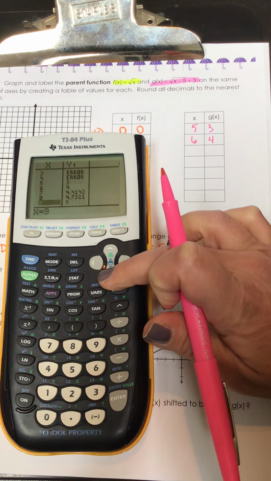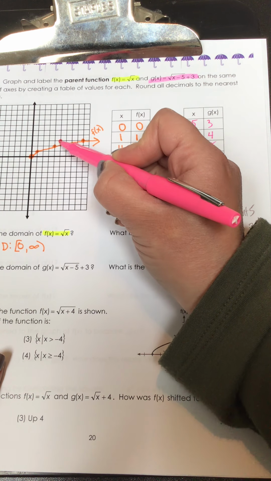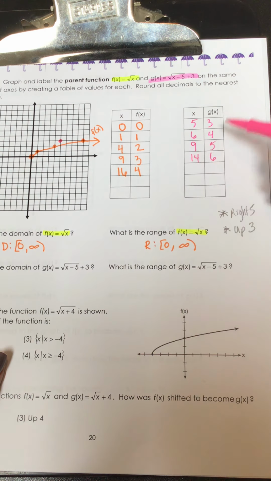So you can see how it goes off the graph, but it's the same shape. There's my endpoint, my new endpoint. It moved from 0 to 5, 3. Then 6, 4, and 9, 5.